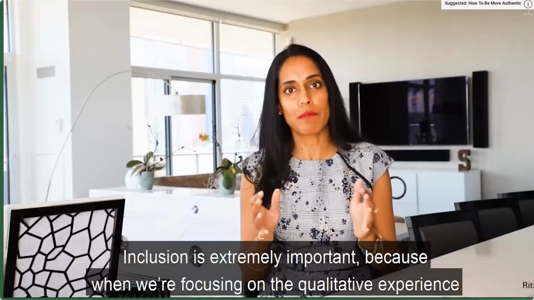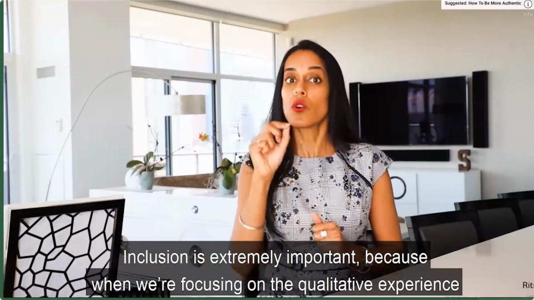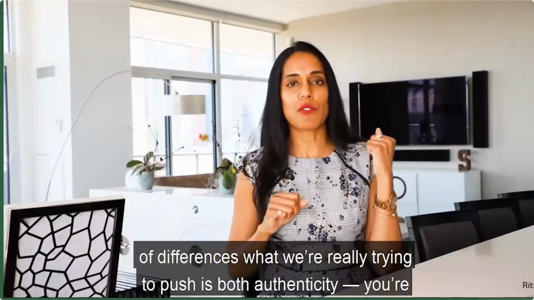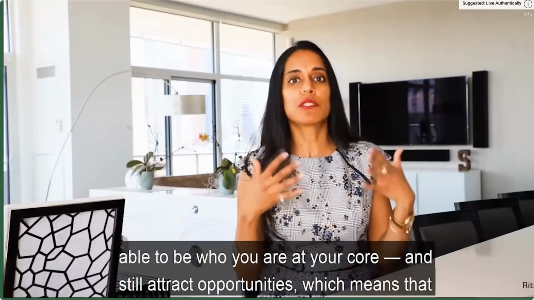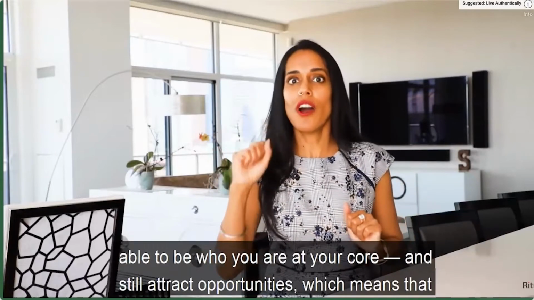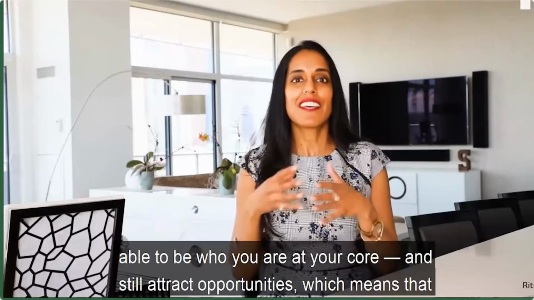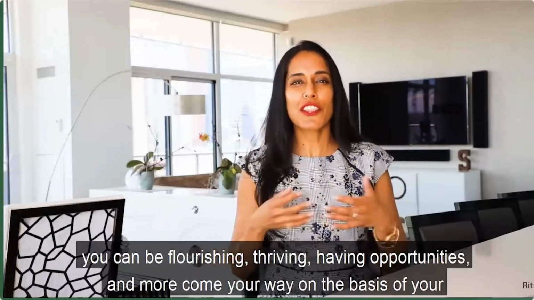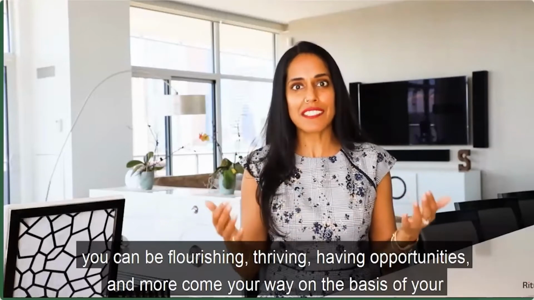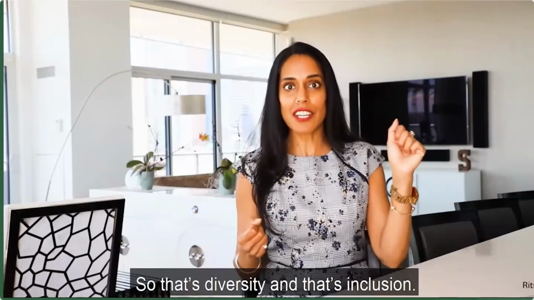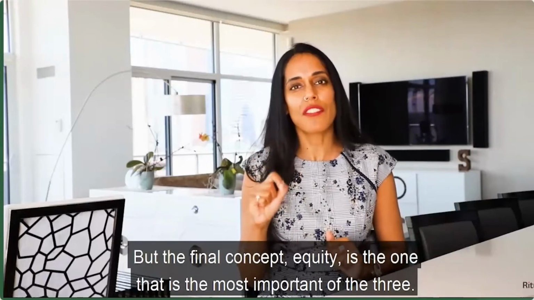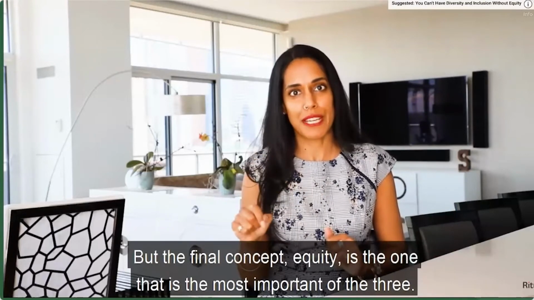Inclusion is extremely important because when we're focusing on the qualitative experience of differences, what we're really trying to push is both authenticity, you're able to be who you are at your core, and still attract opportunities, which means that you can be flourishing, thriving, having opportunities and more come your way on the basis of your differences. So that's diversity and that's inclusion. But the final concept, equity, is the one that is the most important of the three.